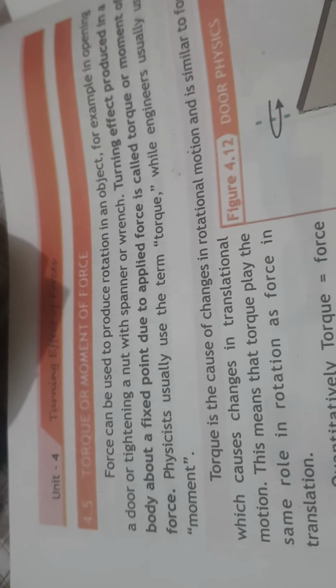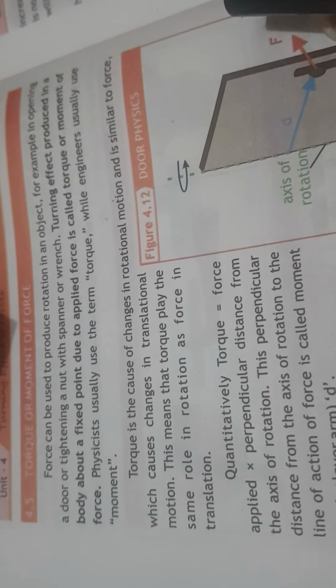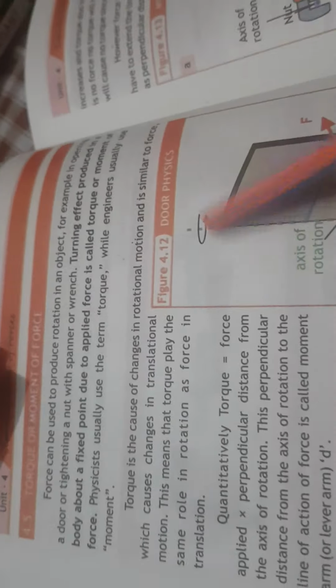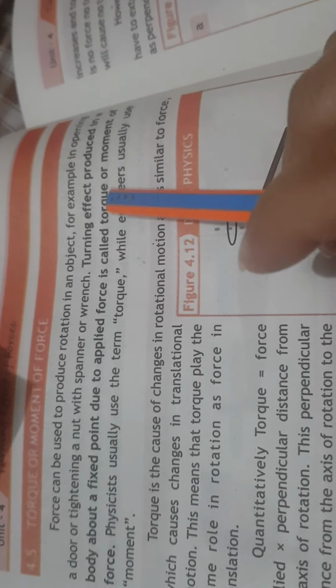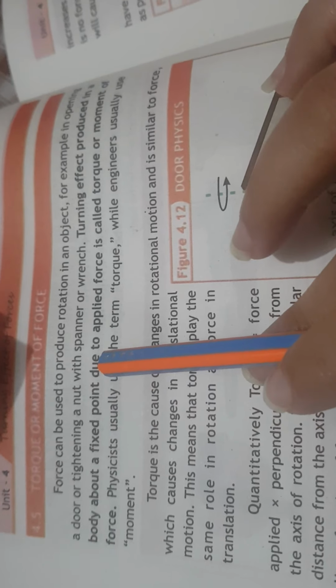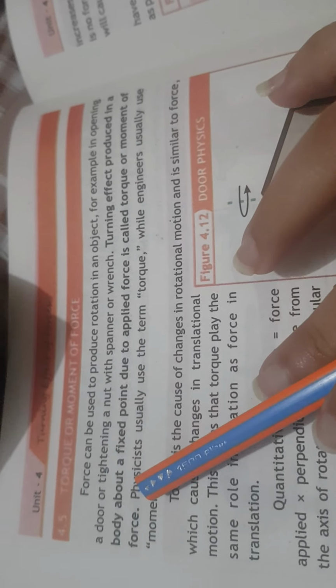What is torque, why it is produced, and what's the daily life use of torque. We will discuss all those things here. So torque is basically the turning effect produced by a force. For example, here you can underline the definition: the turning effect produced in a body about the axis, about a fixed point, due to the applied force is called a torque or the moment of force.